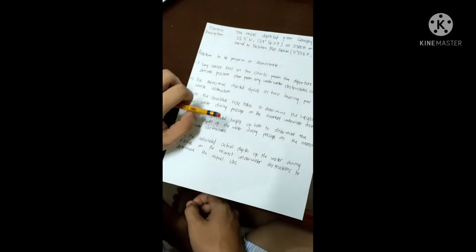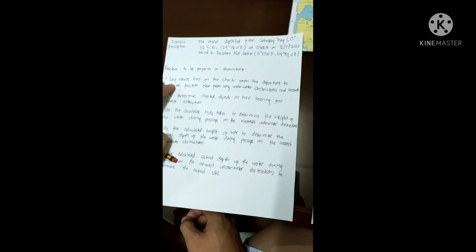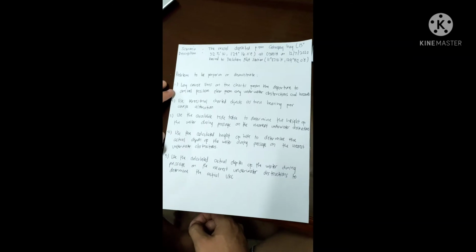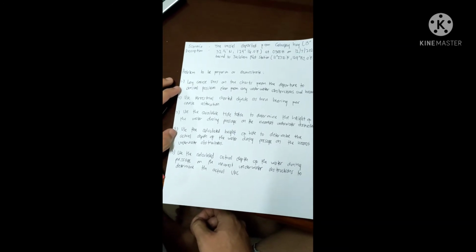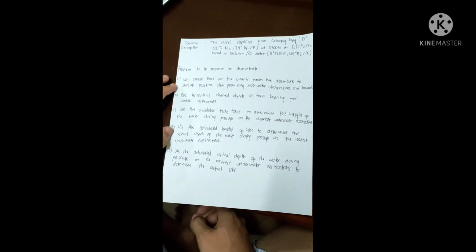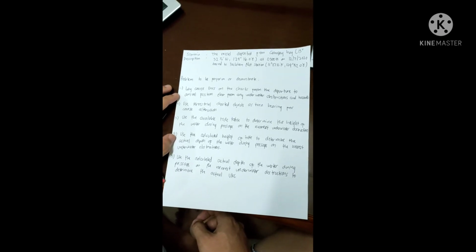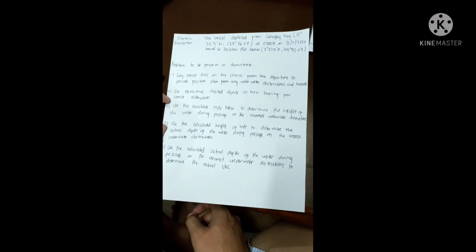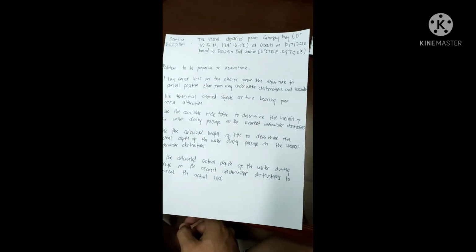Next, these are the problems to be performed or demonstrated. First, lay course lines on the chart from the departure to arrival position, clear from any underwater obstruction and hazard. Second, use terrestrial charted objects as stern bearing for course alteration.